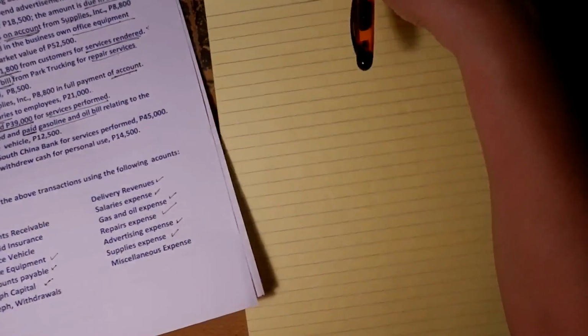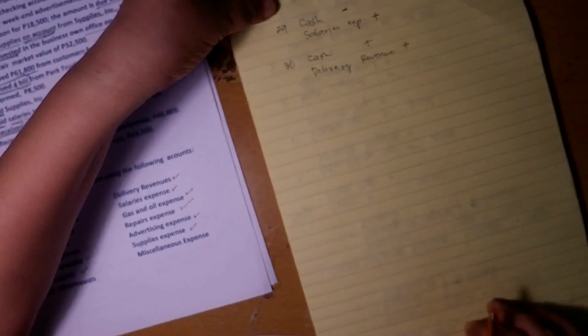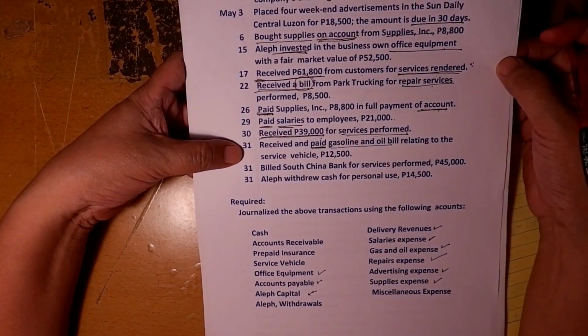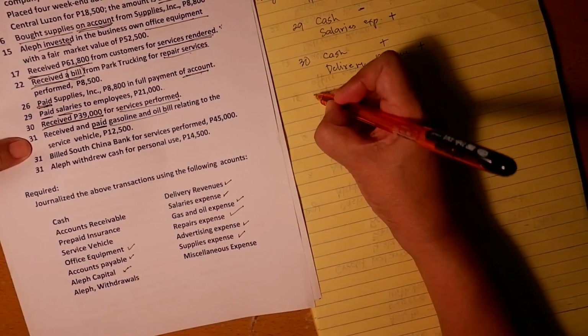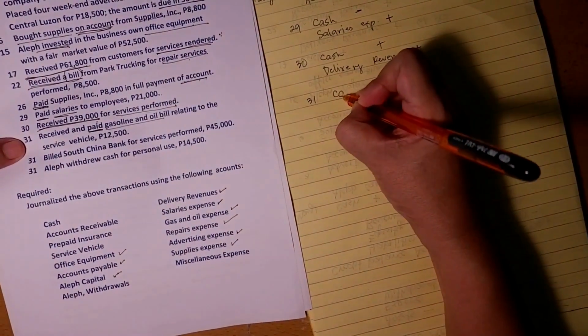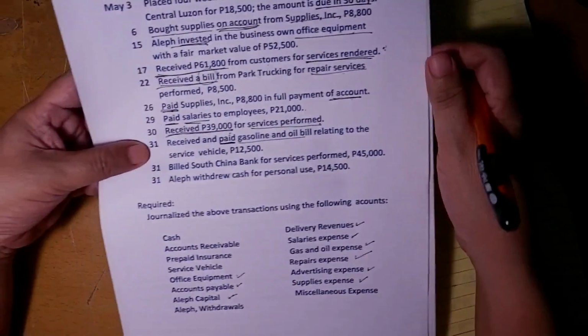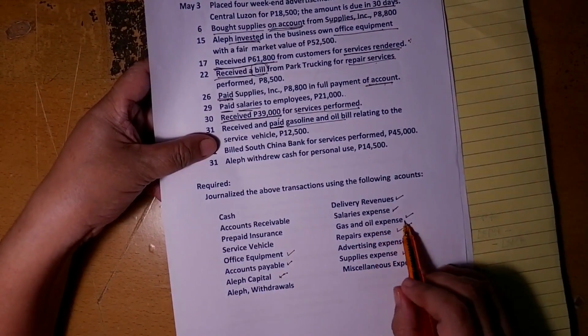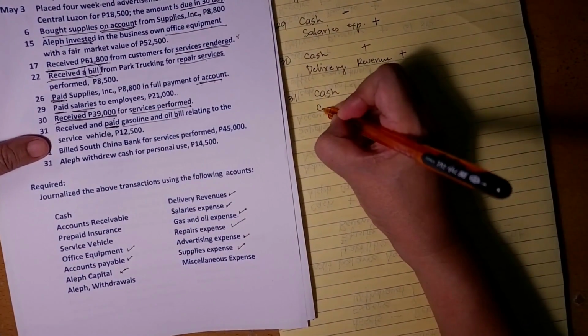So again, that is 31. Again, cash were affected because of this word paid and gas and oil expense.